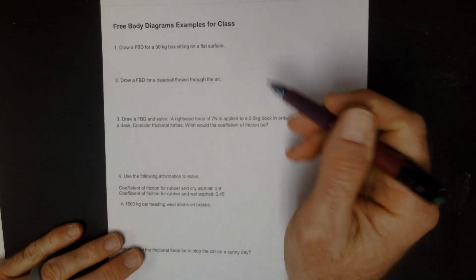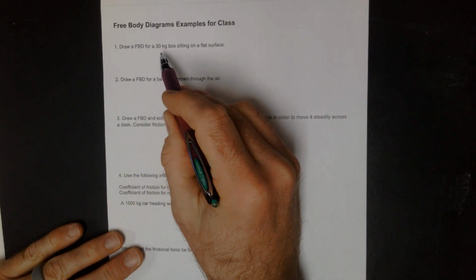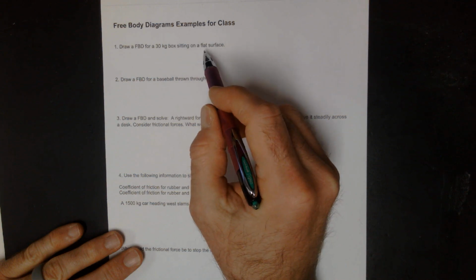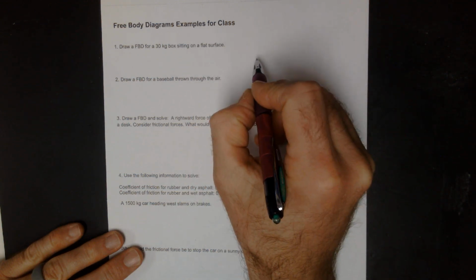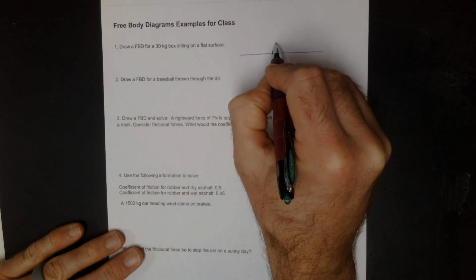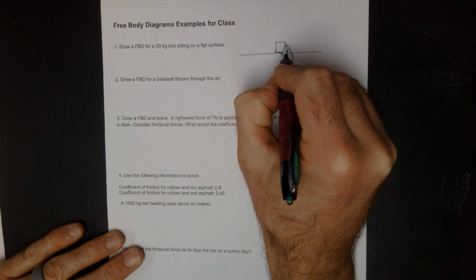All right, I'm going to do a series of free body diagram examples here, and this is going to assume that you've already had some notes on normal force and applied force and how to calculate weights using mass and gravity. So we're just going to jump right in. Our first problem says draw a free body diagram for a 30 kilogram box sitting on a flat surface. So I'm going to go ahead and draw my flat surface and get my box in contact there.